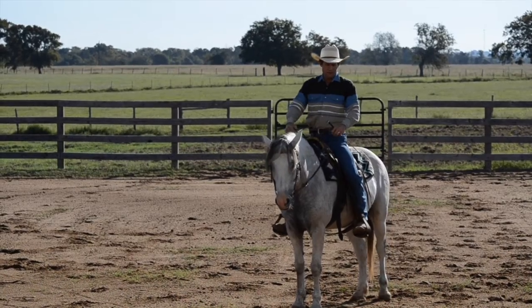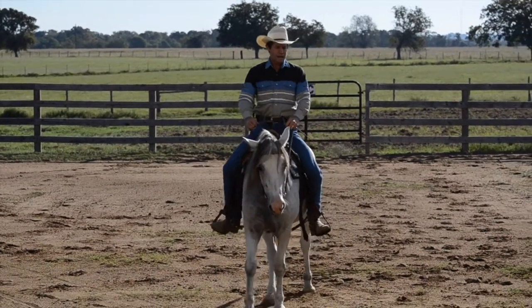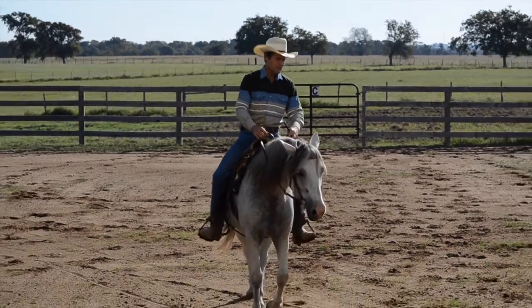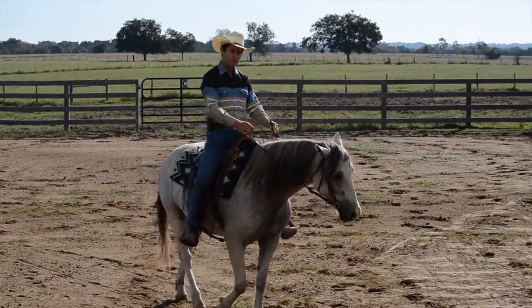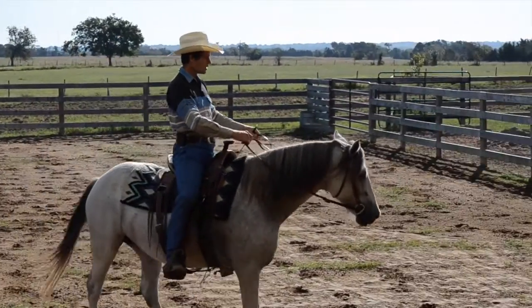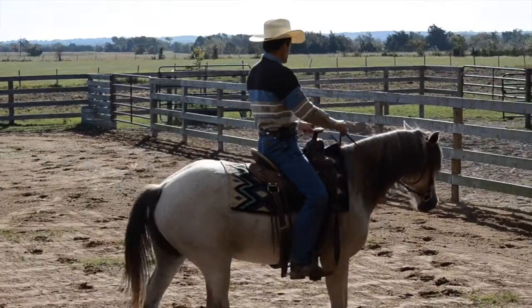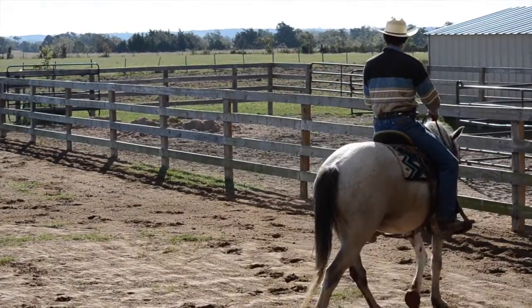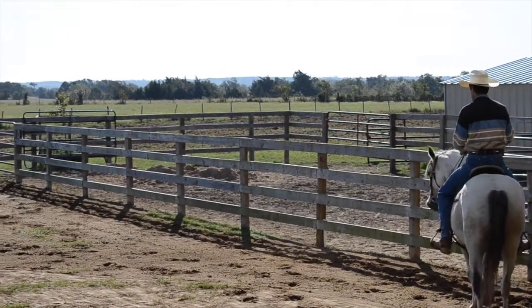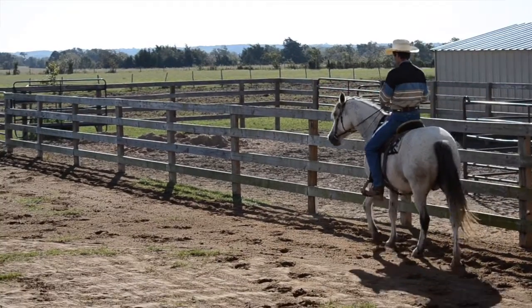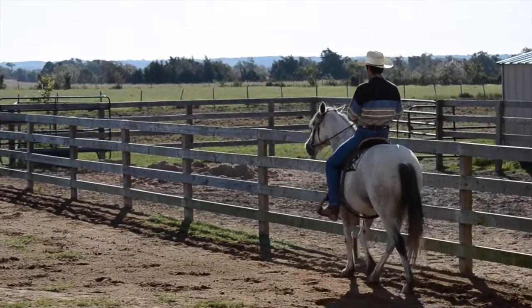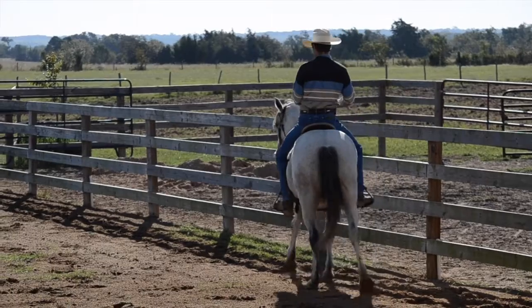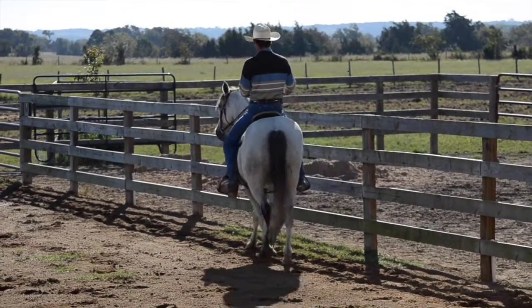Now, I'm going to go out there and ride a little bit of that. I'm not going to talk too much about how to do it. I just want to show you what it is. In the next videos coming up, I'm going to go through the four variations of haunches in. So you have haunches in, where the horse is bent into the direction of travel.